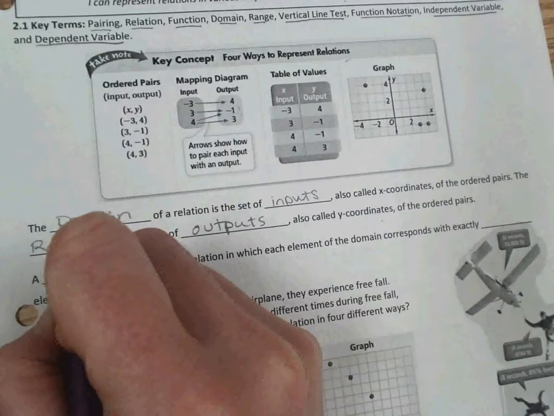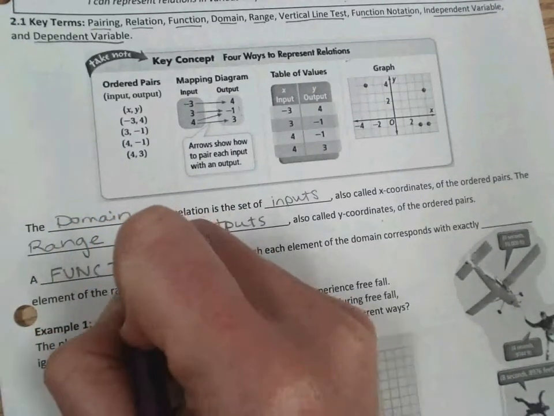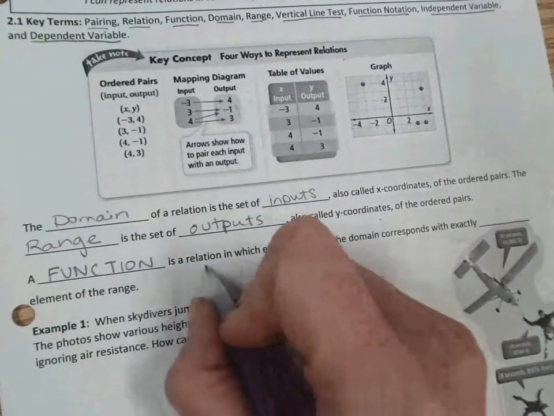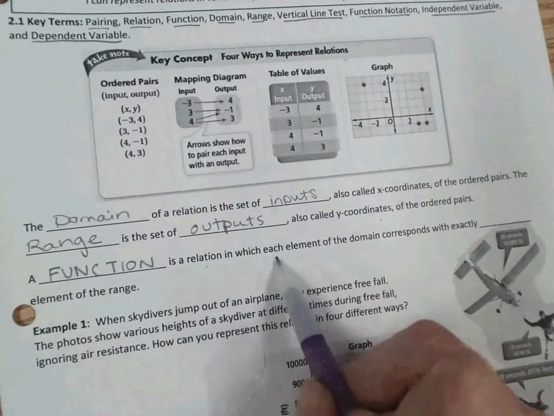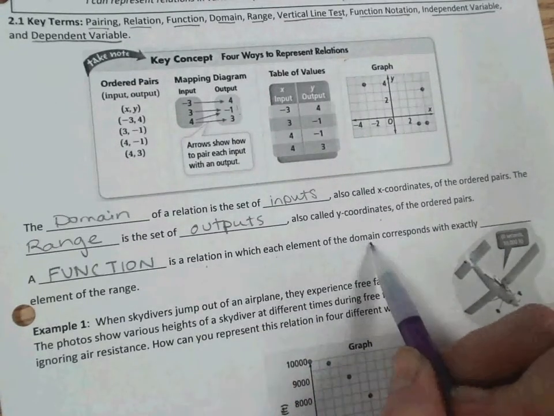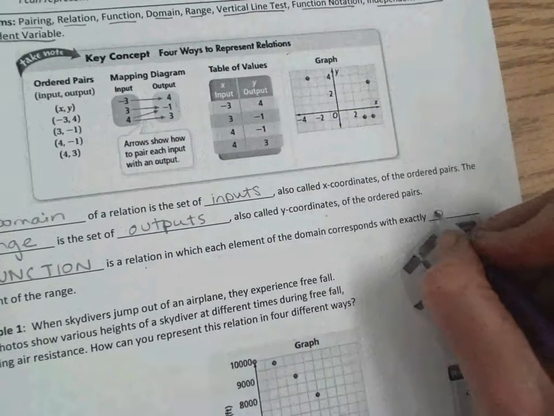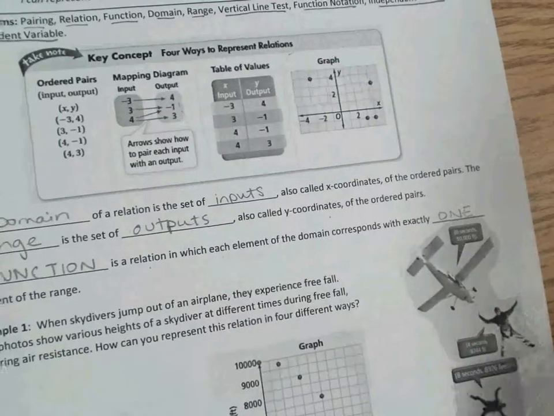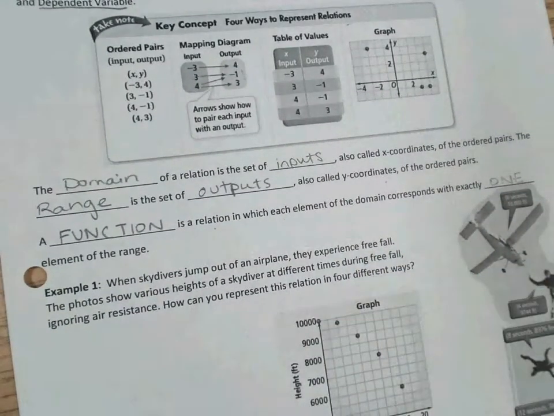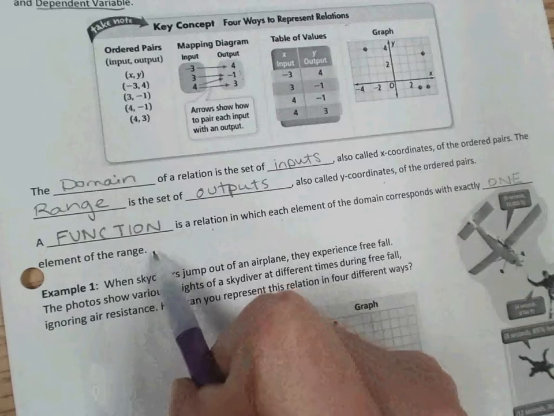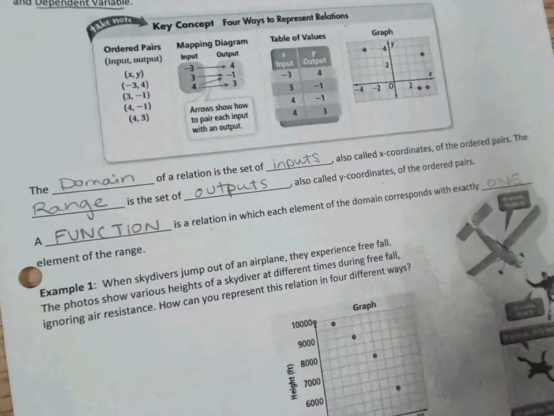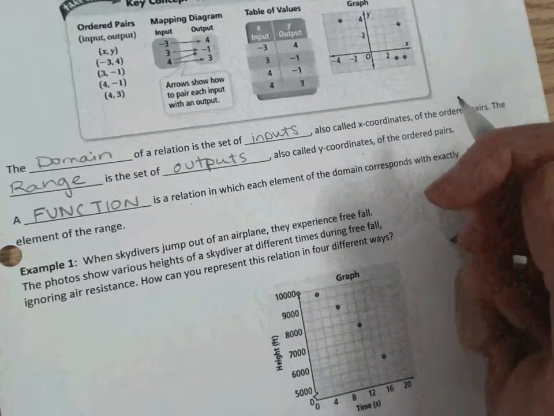And a function is a relation in which each element of the domain corresponds with exactly one element of the range. So each x value can only be matched with exactly one y value.